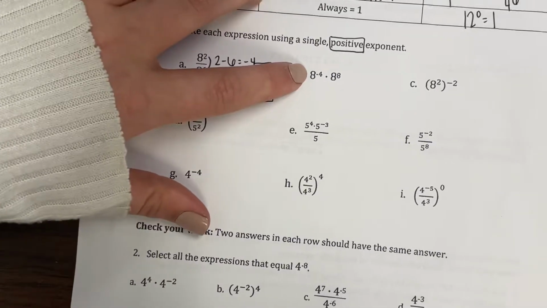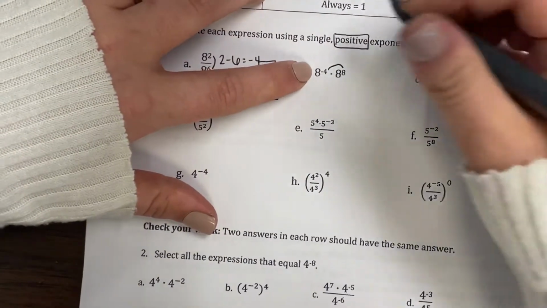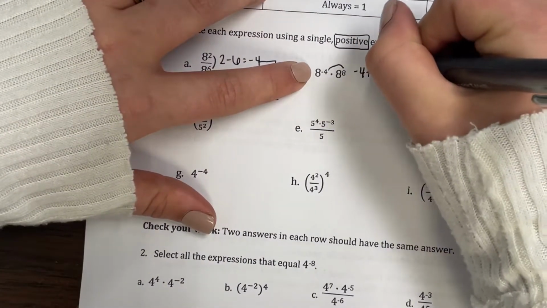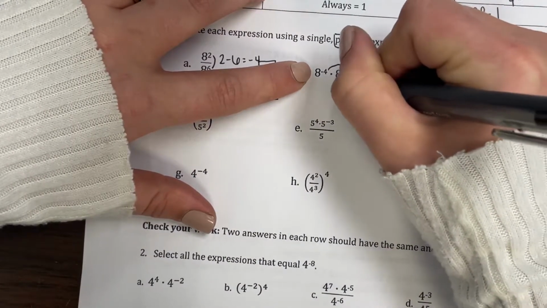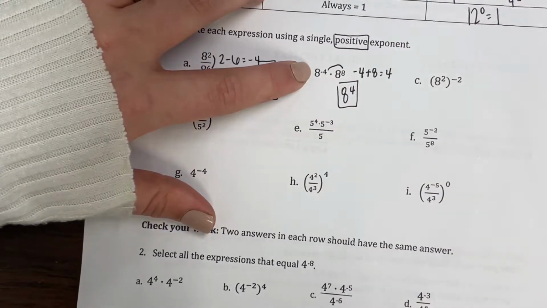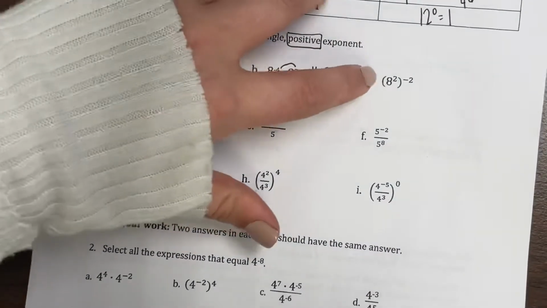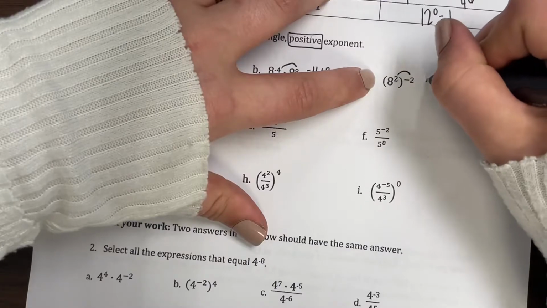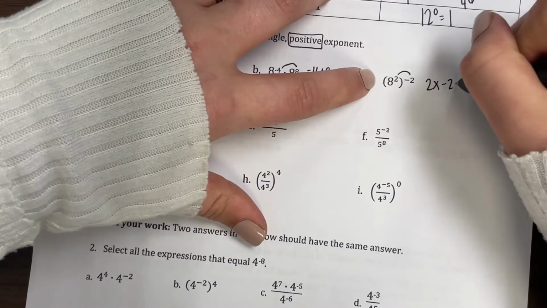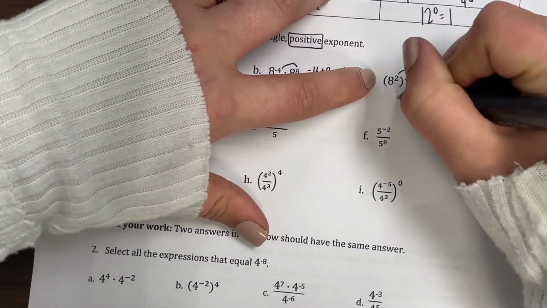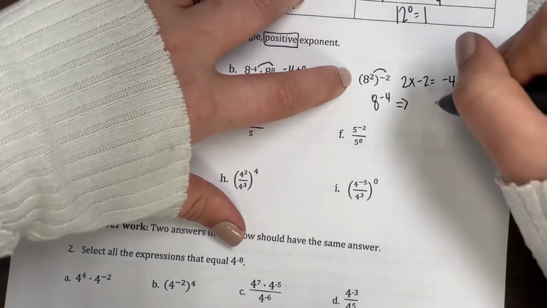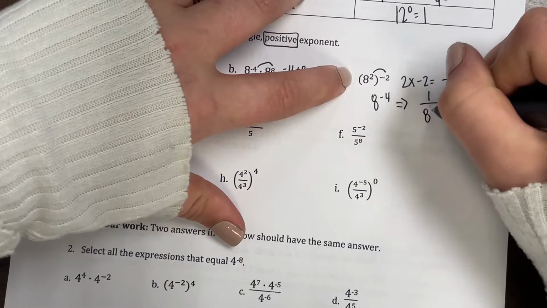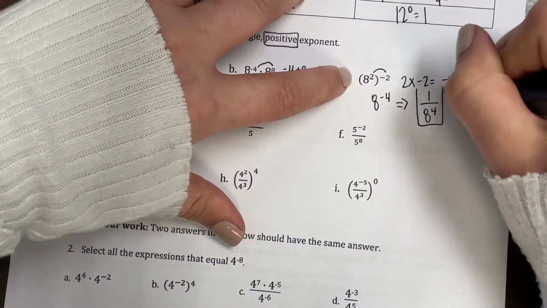When numbers are multiplying, we add. So negative 4 plus 8 will be a positive 4. That will be 8 to the power of 4. When we have power to a power, we multiply. So 2 times negative 2 will give me negative 4. However, that negative 4 will need to be converted into 1 over 8 to the power of 4.